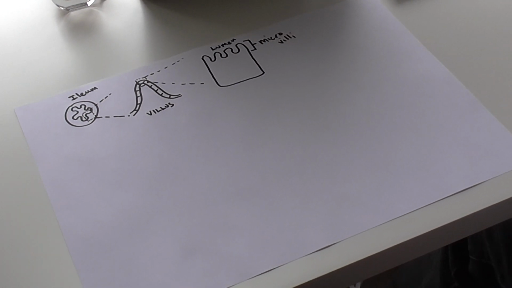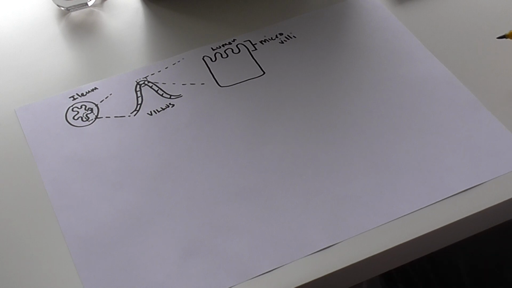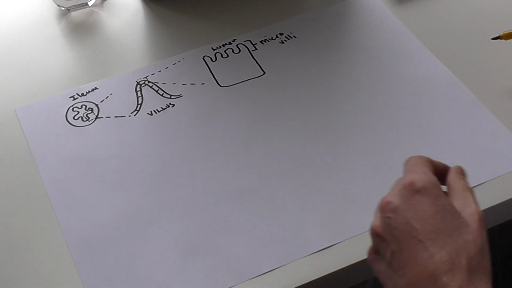Again, highly folded membrane which increases the surface area, so more diffusion predominantly can take place.